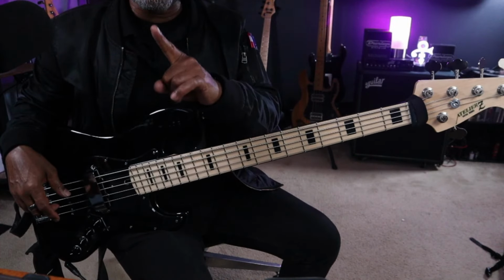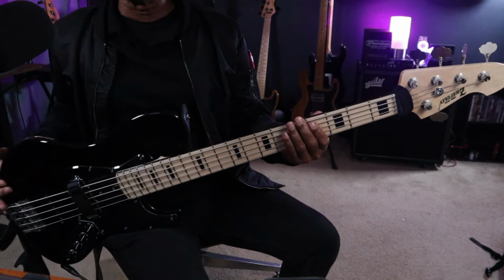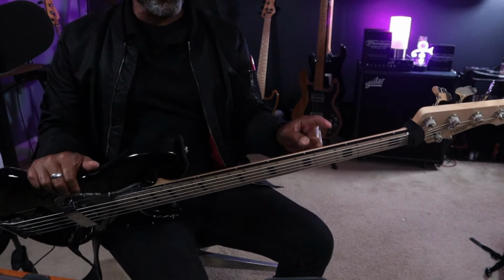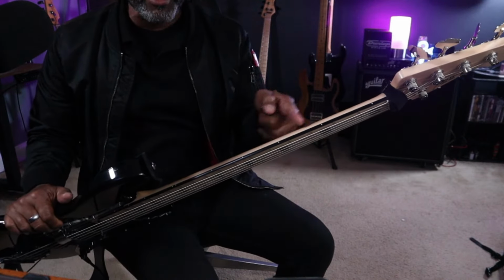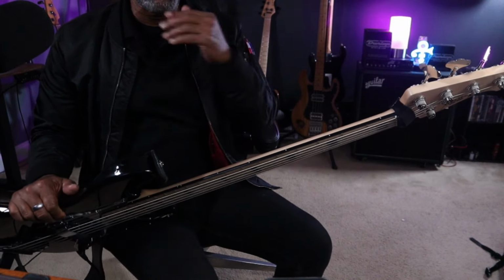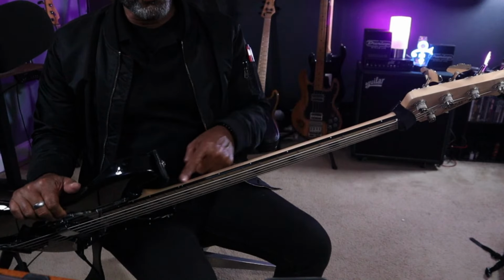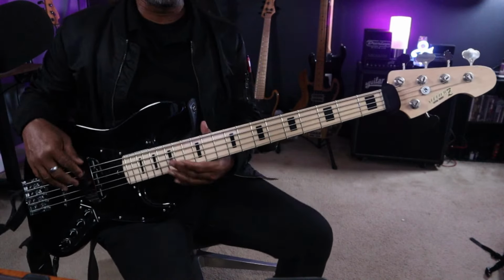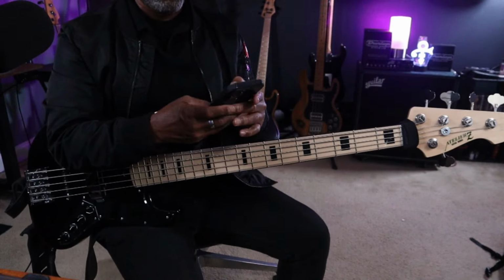Also, let me give you some game. Let me know in the chat, do you know what these dots are on your bass? And coincidentally, these suckers glow in the dark, and I didn't realize that until the other night. Where are the dots on your bass?